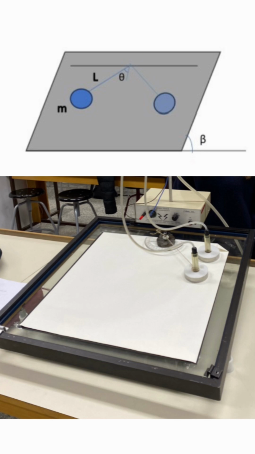The restoring force arises from the gravitational component acting along the incline, which is given by G sin beta, where beta is the inclination angle. This leads to the theoretical expression for the oscillation period, which is the period T is equal to 2π multiplied by the square root of L divided by G sin beta.